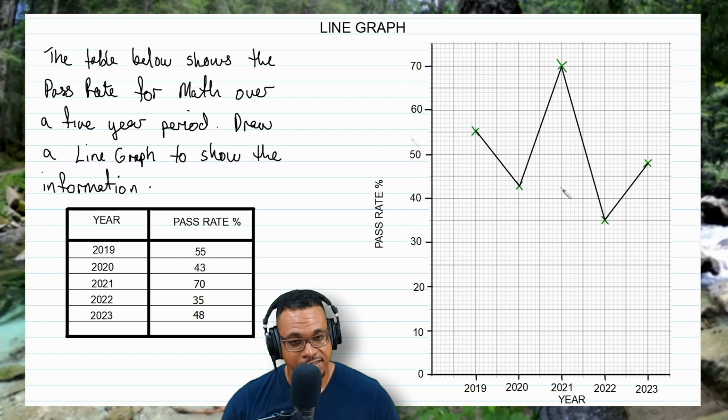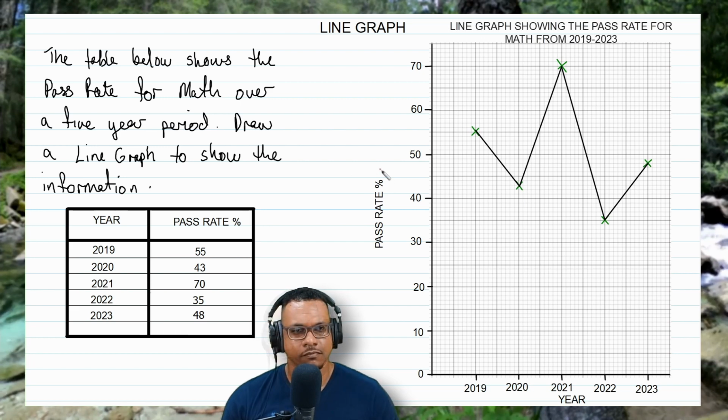Of course, we need a title. So axes labeled and numbered, but to complete the line graph, we always need a title. Well, any chart in statistics, we always need a title. So here we have our title, line graph showing the pass rate for math from 2019 to 2023.